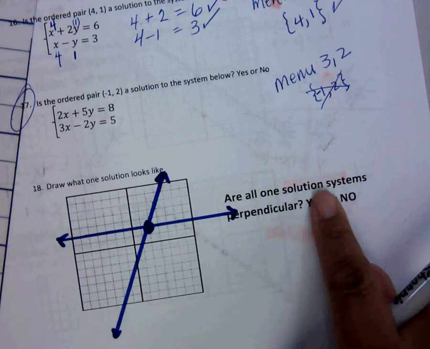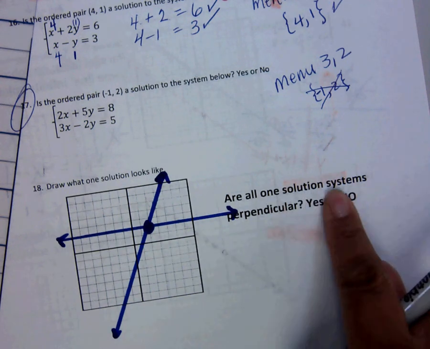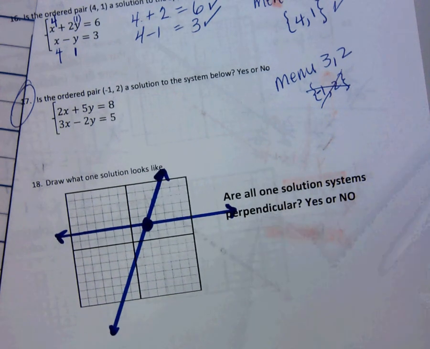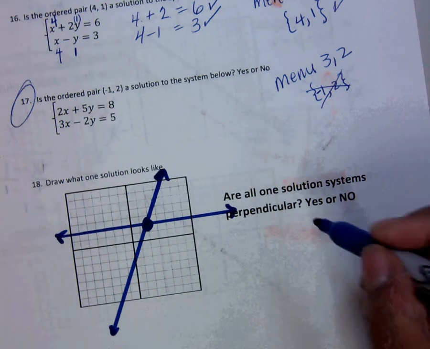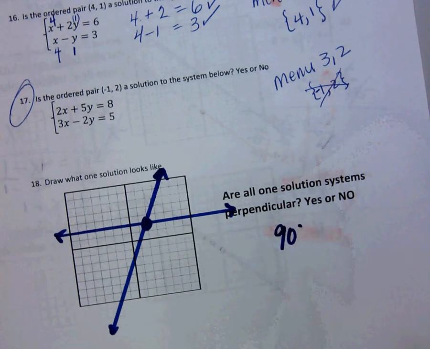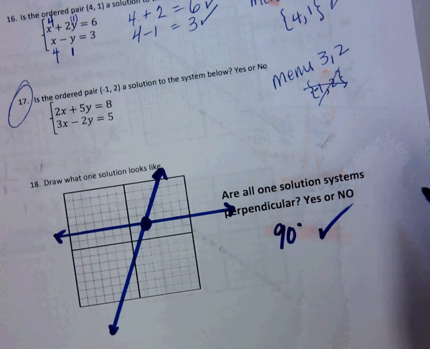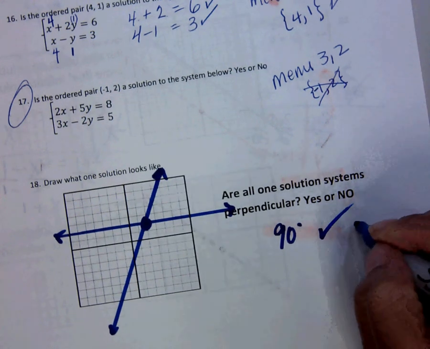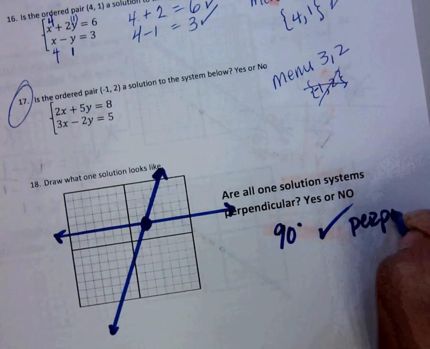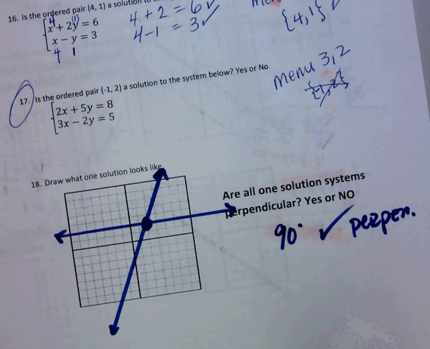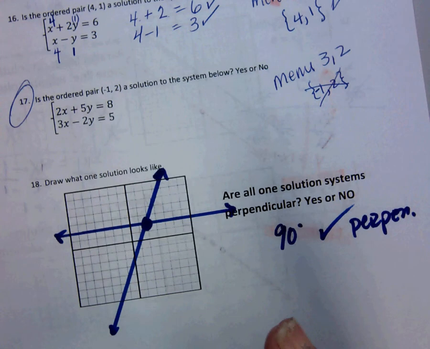My question is, are all one solution systems perpendicular? Yes or no? This is your proof. If you can get a 90-degree angle using a protractor, then yes, it will be perpendicular. Now, you don't know how to use a protractor. I'm just going to show you, and then from here on out, you will be able to eyeball it.